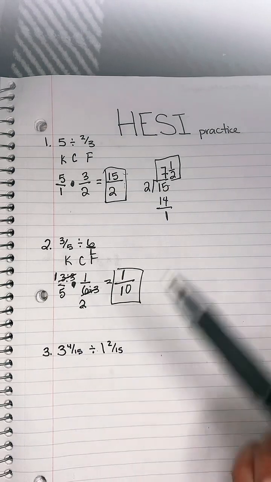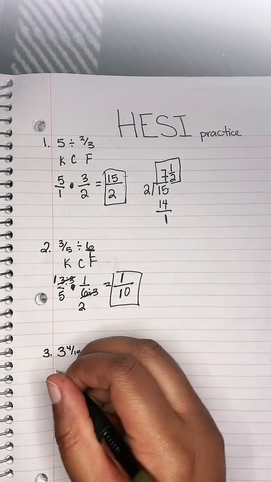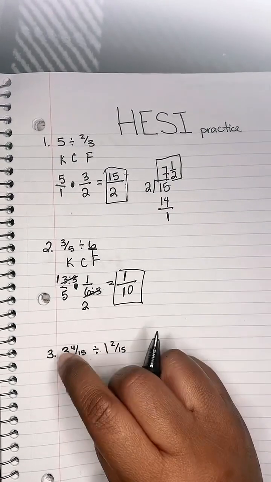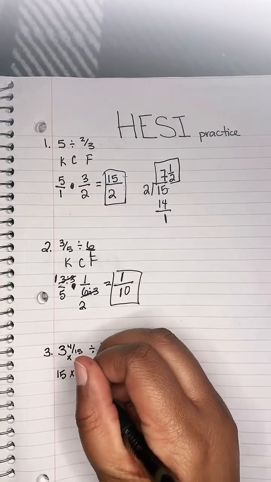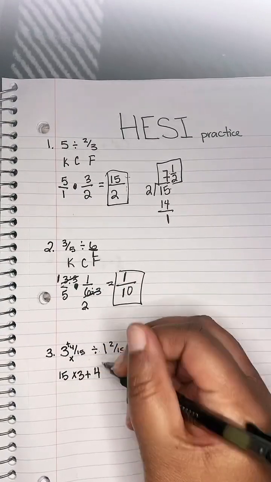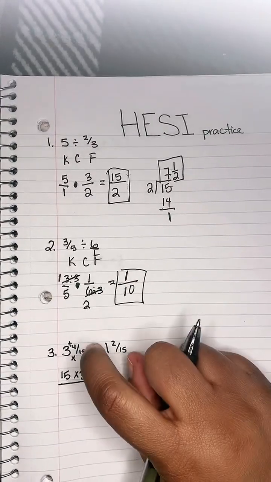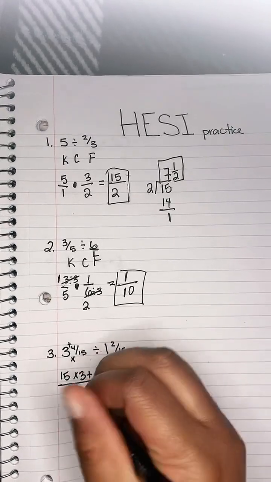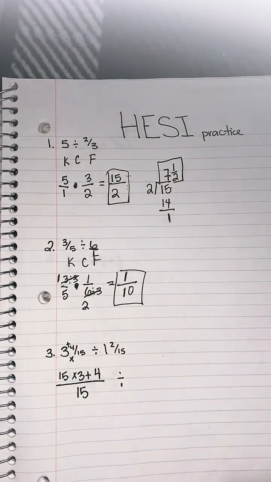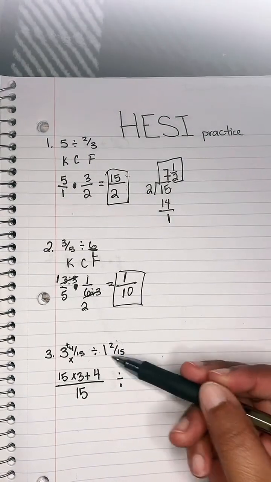And how we do this is we take this denominator, 15, we times it by the whole number, and we add it to the numerator. And we put that all over our denominator, which is 15. Okay. And we're going to keep this dividing. And we're going to do the same thing as this.